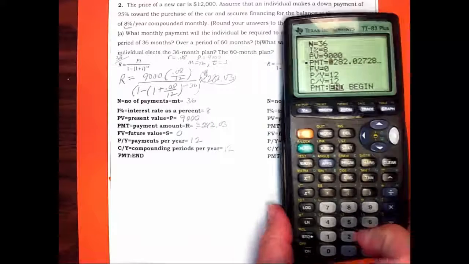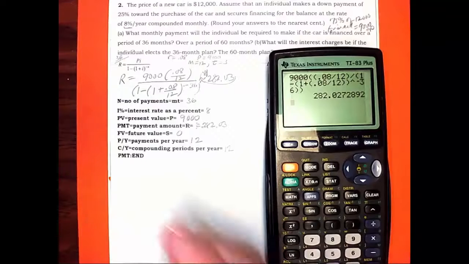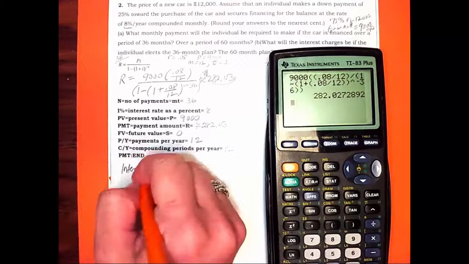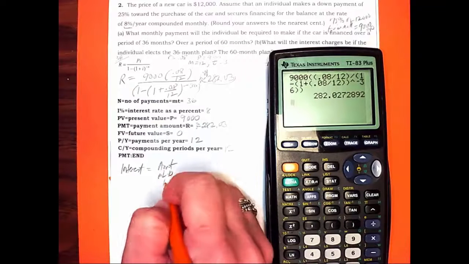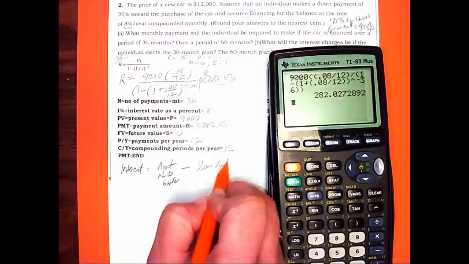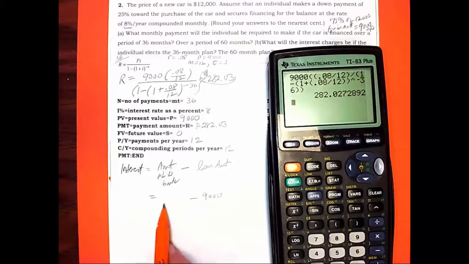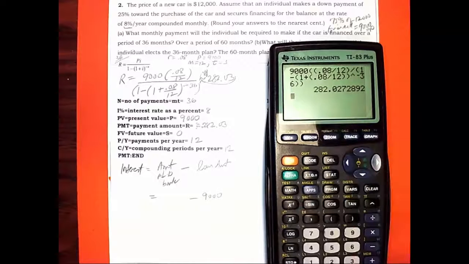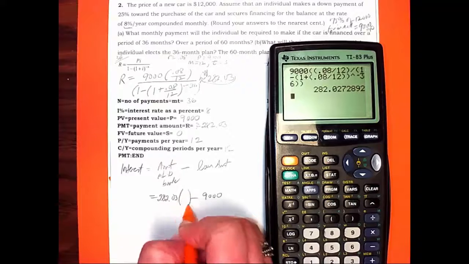So let's see how much interest we're actually going to be paying on that particular loan for 36 months. So interest is going to be the amount paid to the bank minus the loan amount, minus the present value. So we only borrowed 9,000, and the way we figure out how much was actually paid to the bank is we take that payment and multiply by how many payments we made. So we made 282.03 how many times? 36.